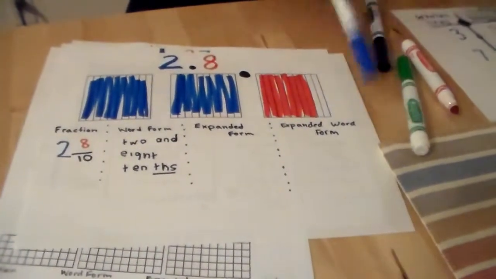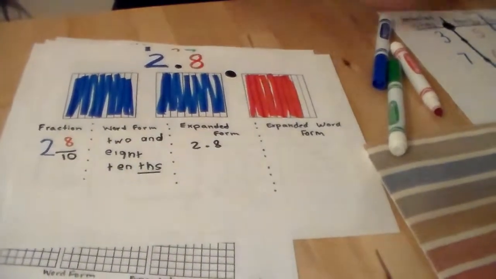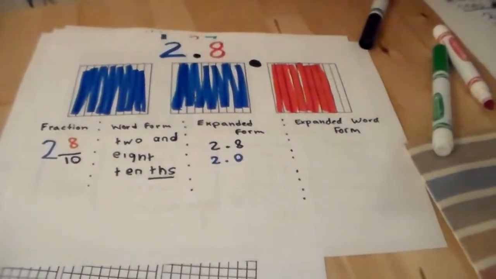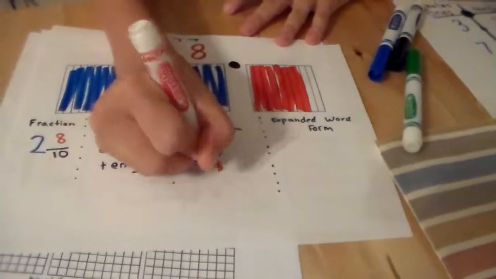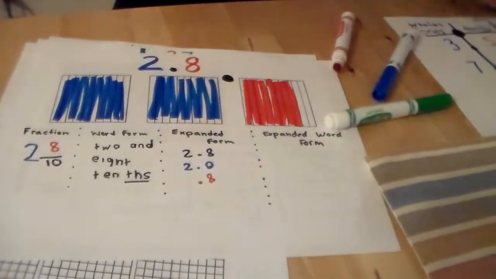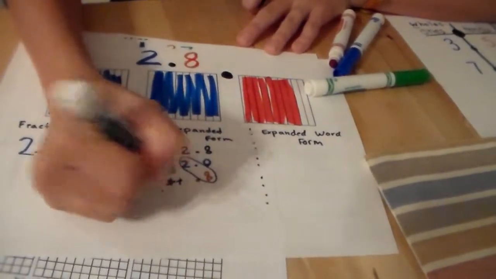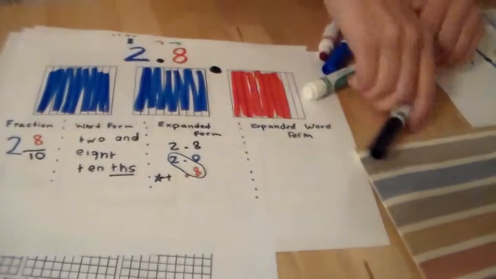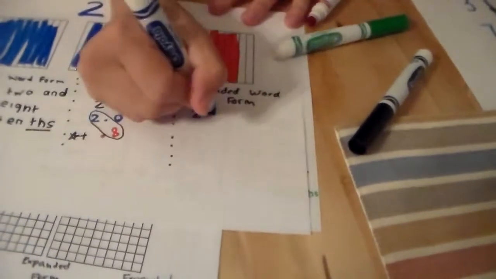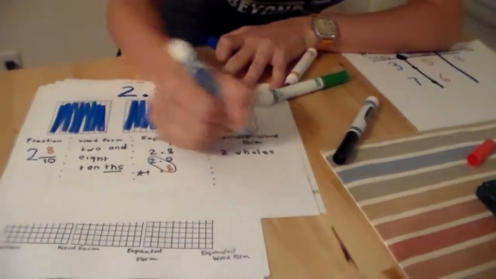My expanded form. I'm going to write my number. 2.8. Now I'm going to break it down. That's like $2 and 8 tenths. 2.8. If I added that up, I would get 2.8. Da da da da. Wahoo! Lastly, my expanded word form. 2, what did I write before? 2 wholes, because I have 2 wholes in my blue. These are whole pieces, these are both ones.